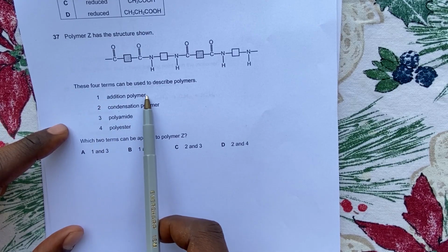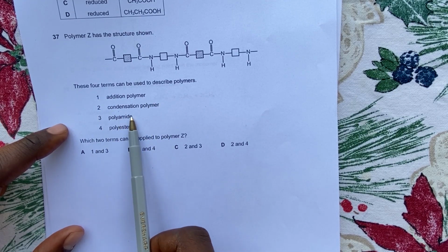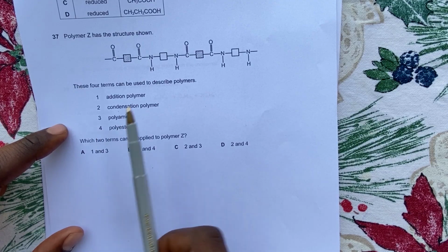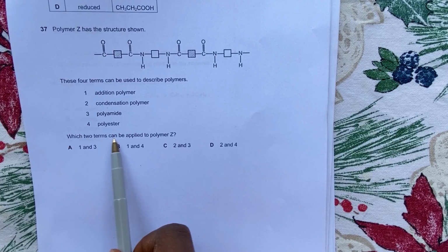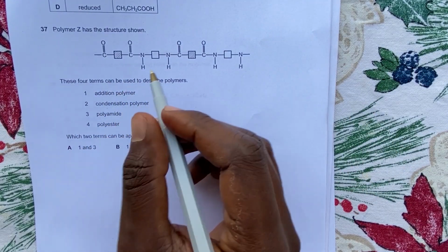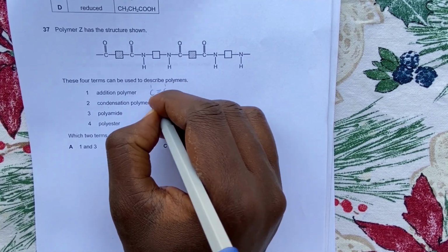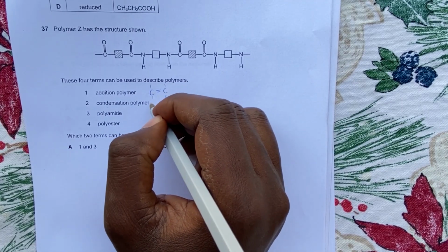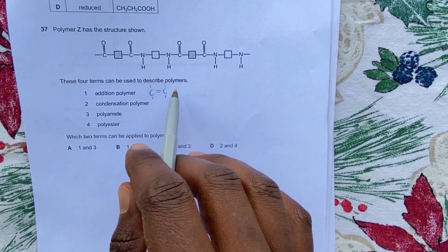These 4 terms can be used to describe polymers. 1, addition polymer. 2, condensation polymer. 3, polyamide. 4, polyester. Which 2 terms can be applied to polymer Z? Addition polymerization is applied to monomers which have a carbon-to-carbon double bond, and it results in an addition polymer.